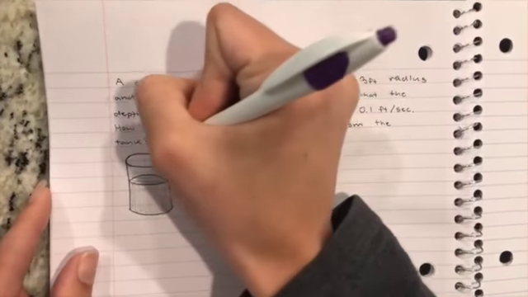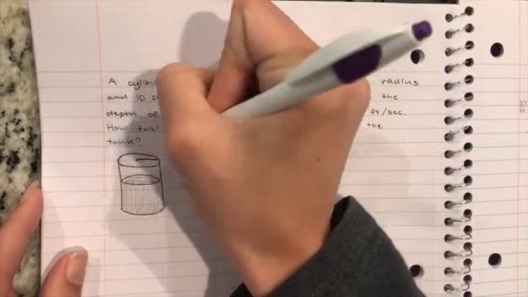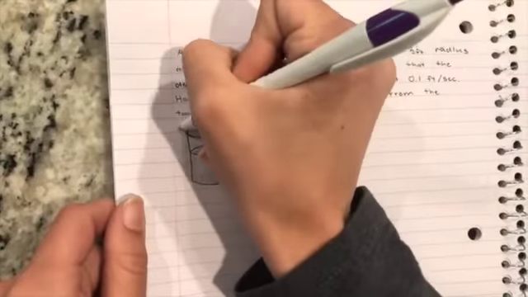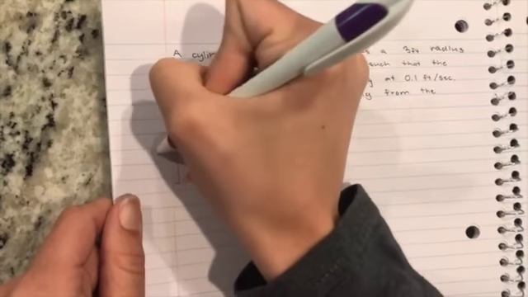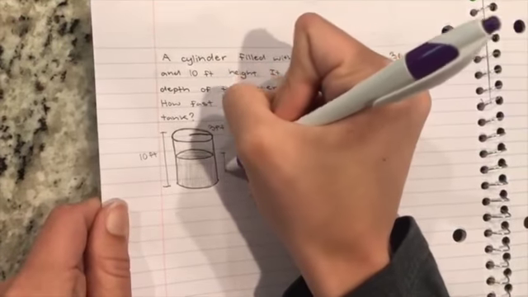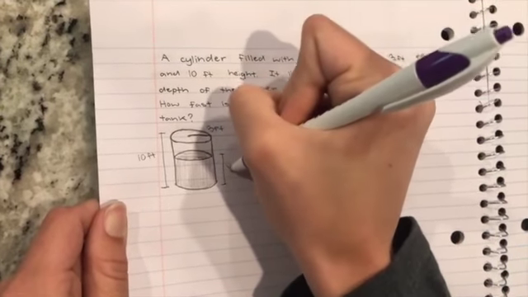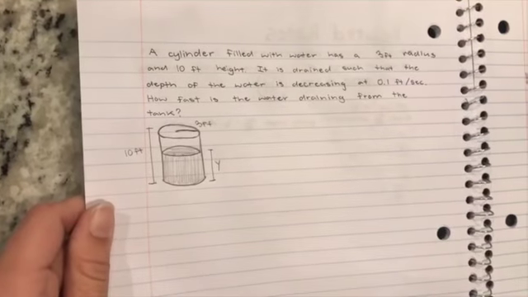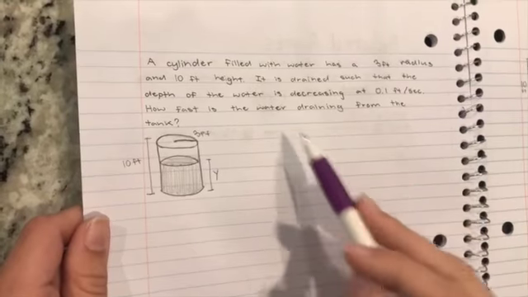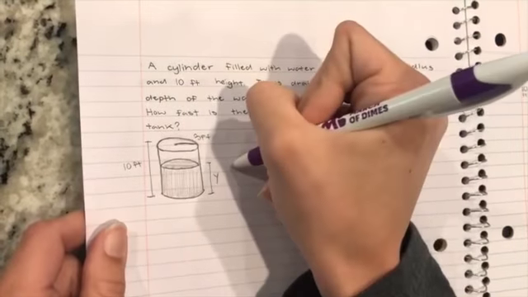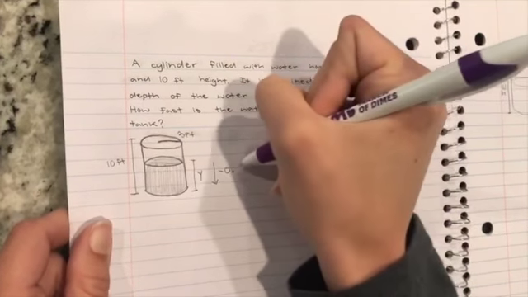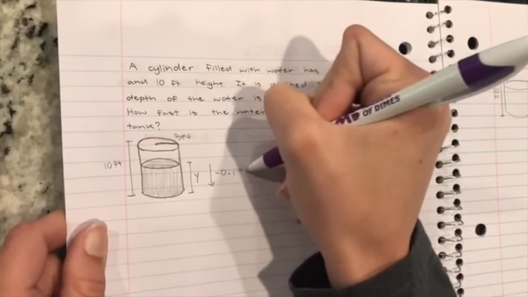It says that the radius is 3 feet, so that's going to be a constant, 3 feet right there. And we know that the height of the tank is 10 feet. We don't know the height of the water, or the depth of the water, so we're just going to label that as y. But we do know that it's decreasing at 0.1 feet per second. And anytime something is decreasing, that's going to mean it's negative. So it's changing at a rate of negative 0.1 feet per second.